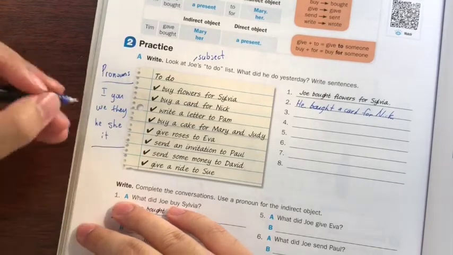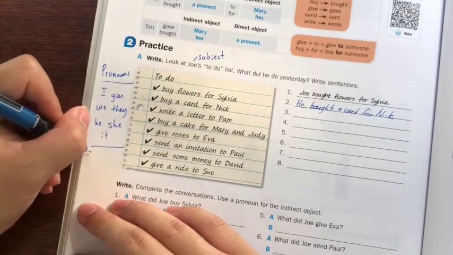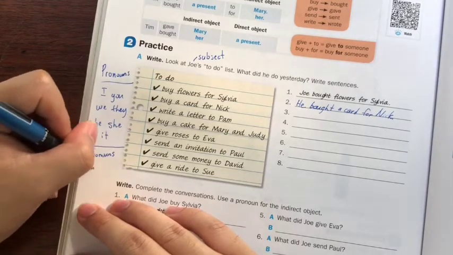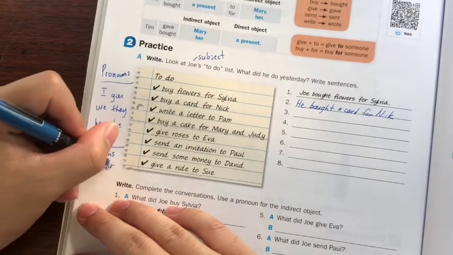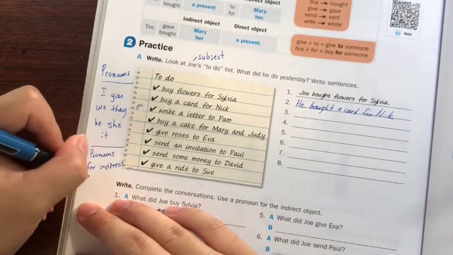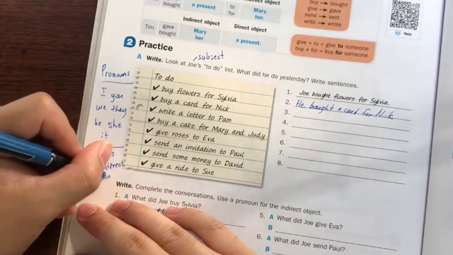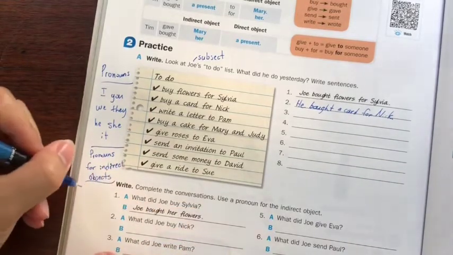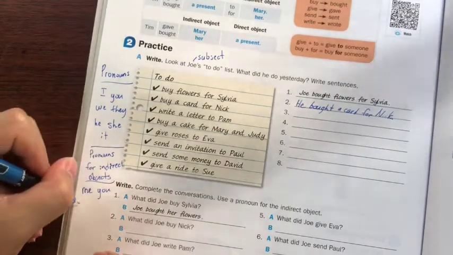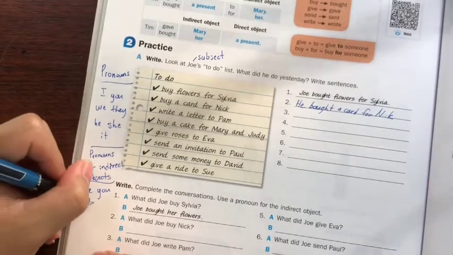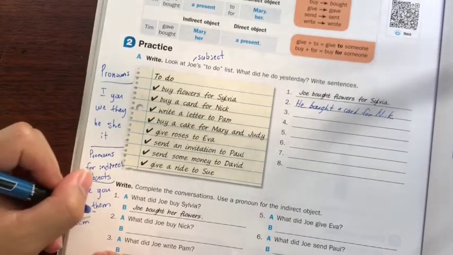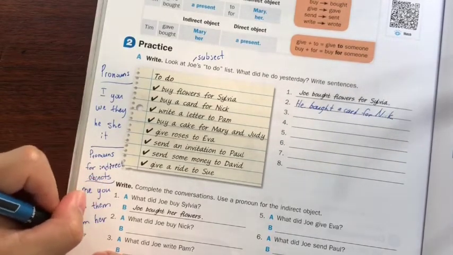But the pronouns for indirect objects are me, you, us, them, him, her, it.